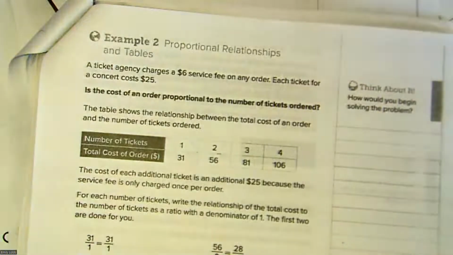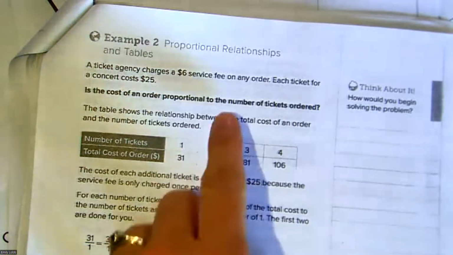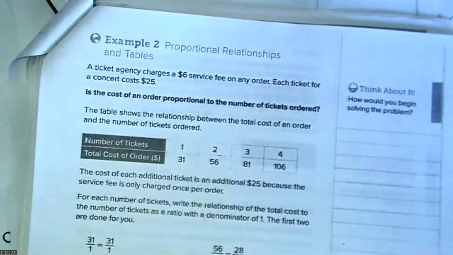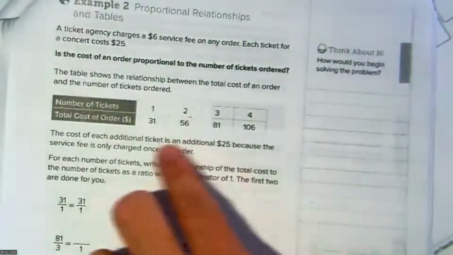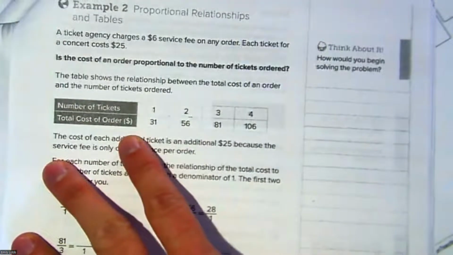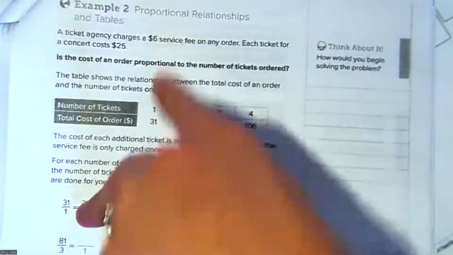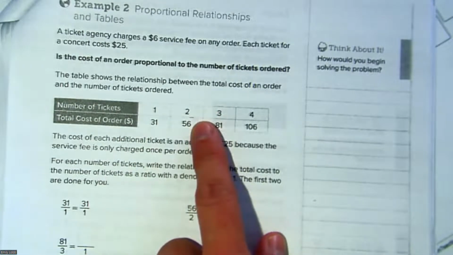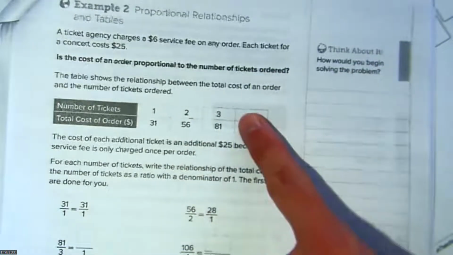A ticket agency charges a $6 service fee on any order. Each ticket for a concert costs $25. So this table is showing the relationship. The cost of one ticket is 25 plus the 6, which made the 31, right? The second ticket was 25 times 2 plus the 6, which made the 56.